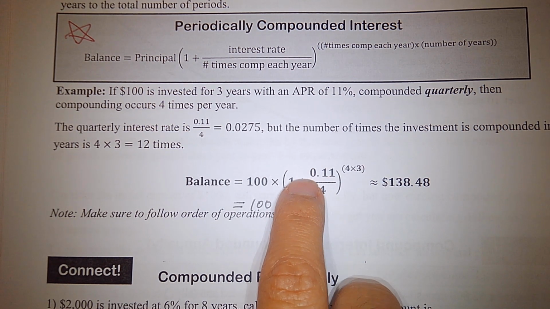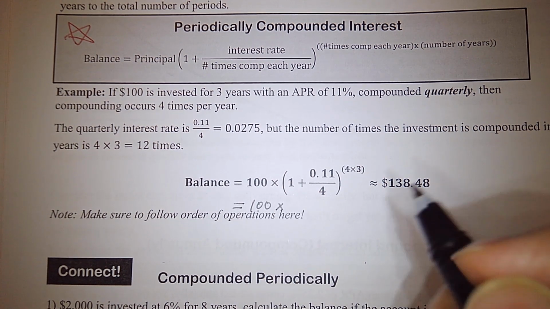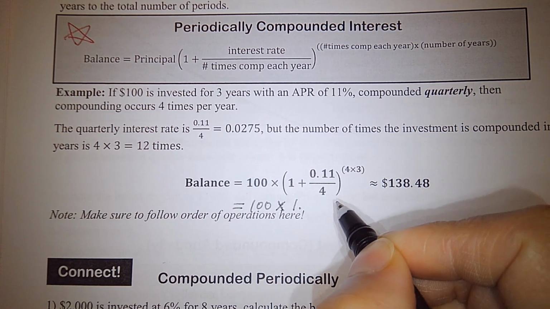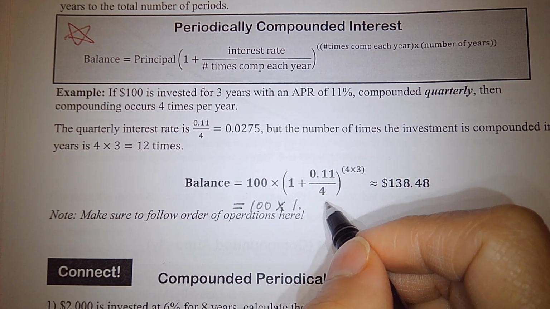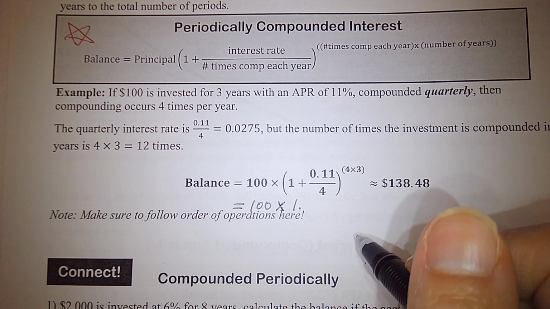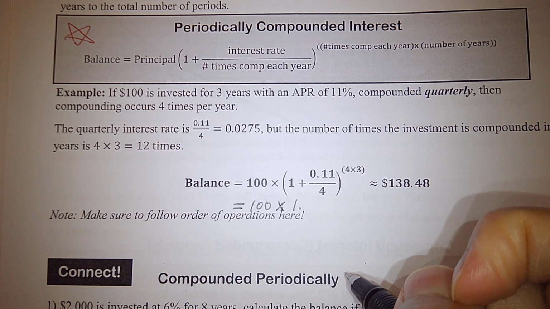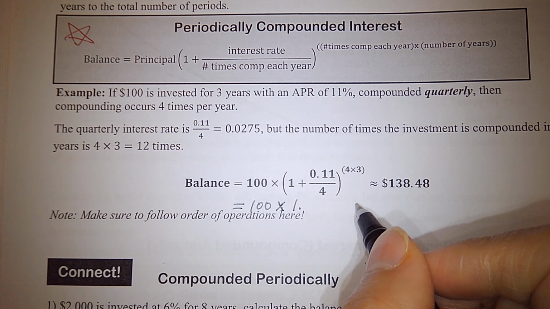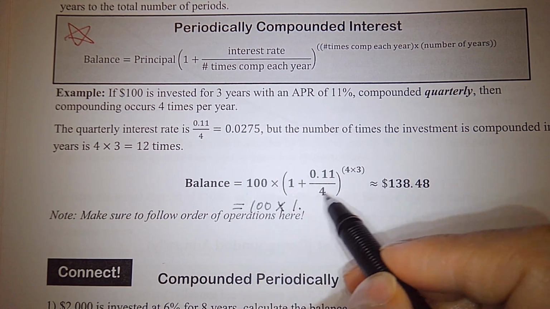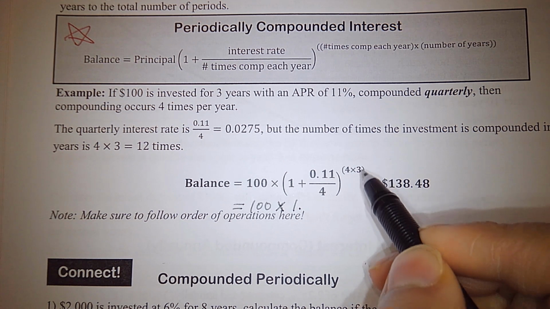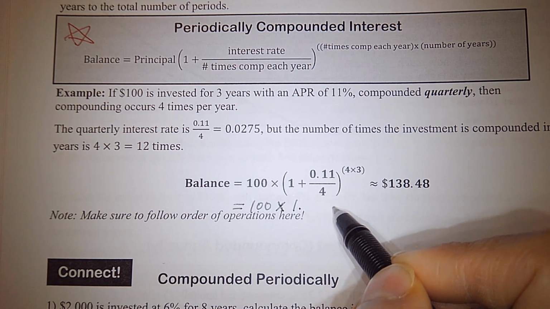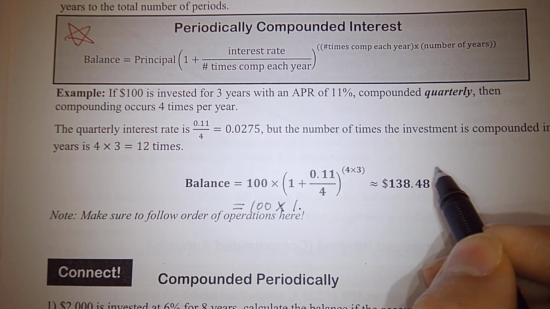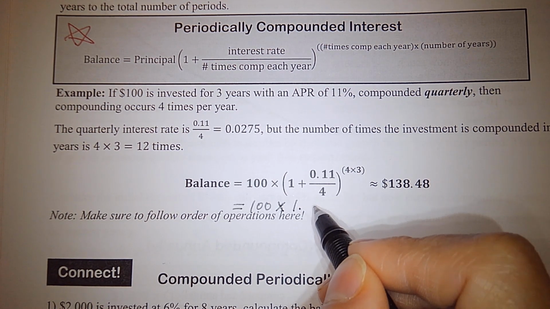Then add your answer by 1. What do you get? Please tell me. 1 point something, right? Well, here you can keep as many digits as possible, and for some calculators, if you can type in the entire thing, that's more accurate. But yes, let's round, but let's keep more digits because we want to make the final answer as accurate as possible. So give me like 4 or 5 digits.